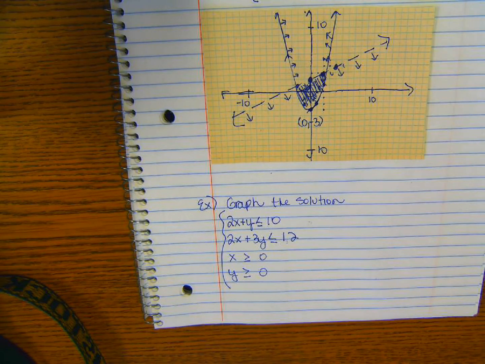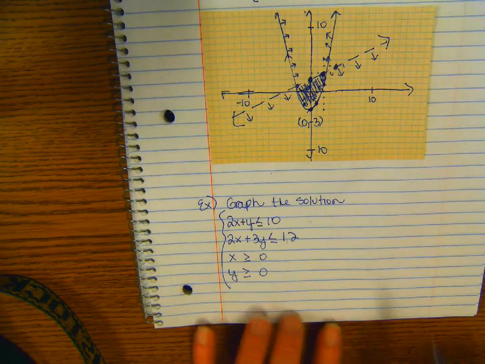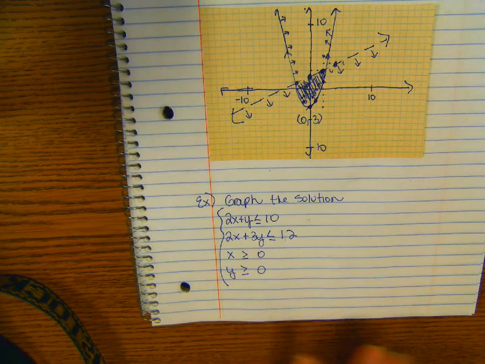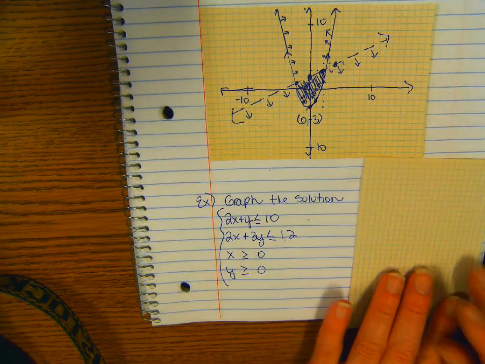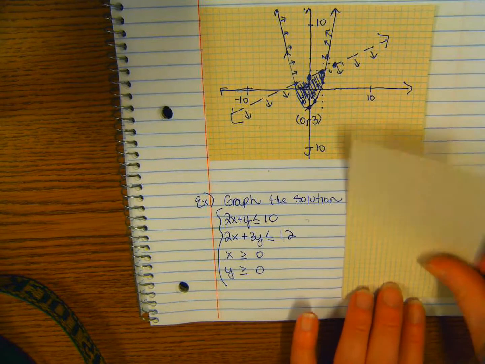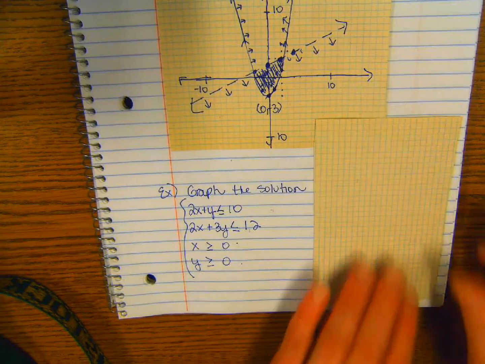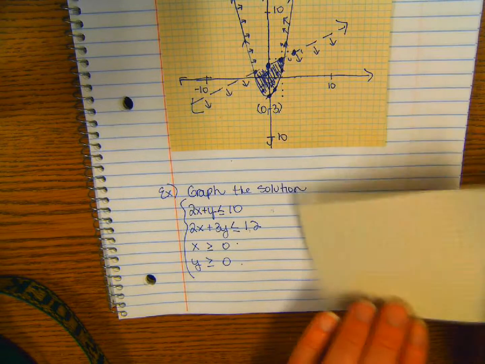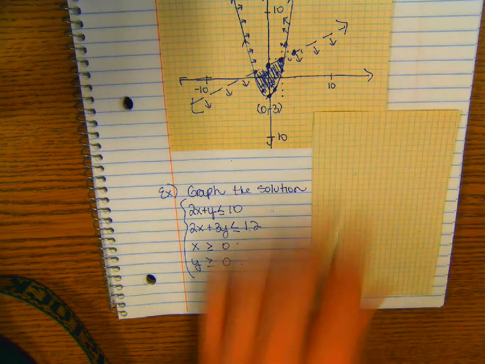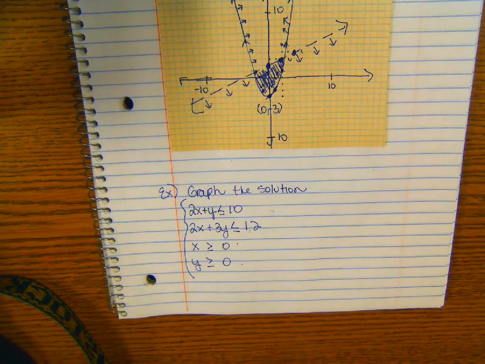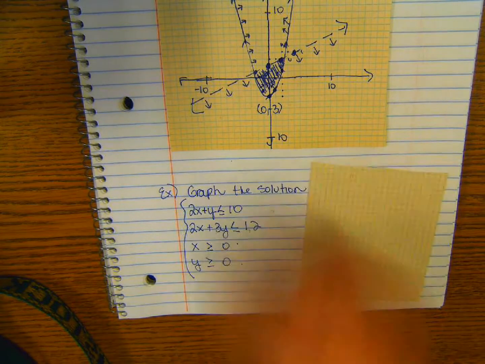So let's take a look, please. And these are all lines, correct? Now, who remembers what this means? x is greater than or equal to 0, y is greater than or equal to 0. Anybody? Where is this located? Which quadrant? That's what I'm getting at.